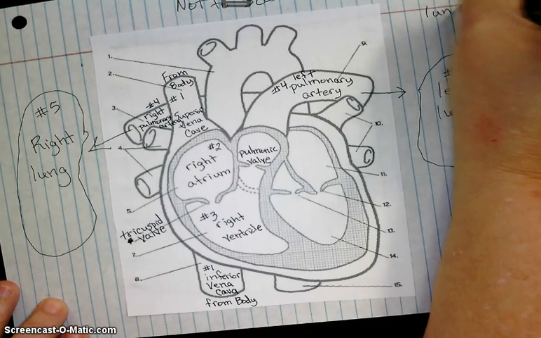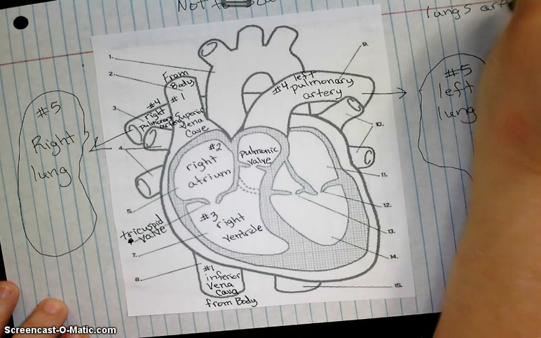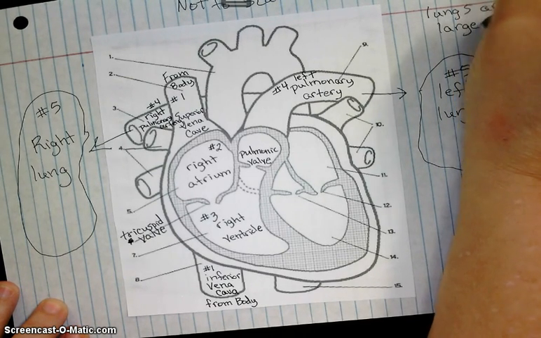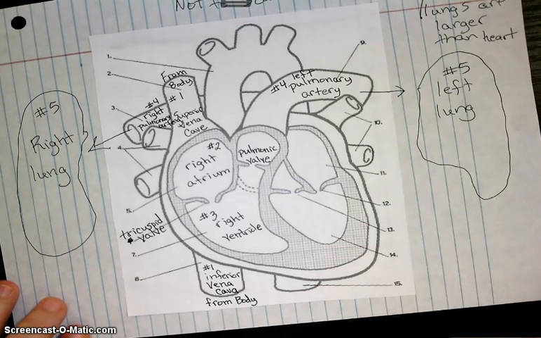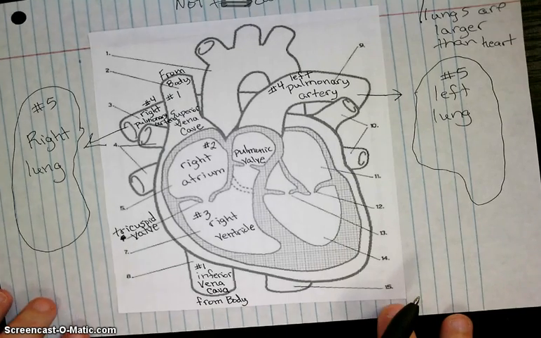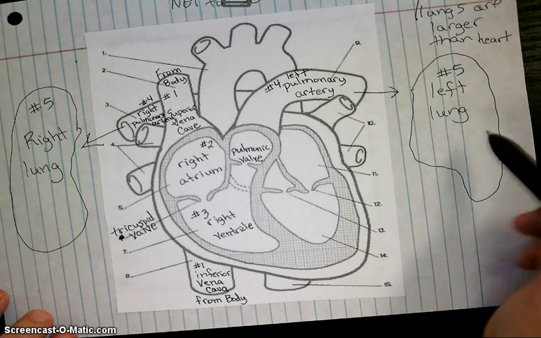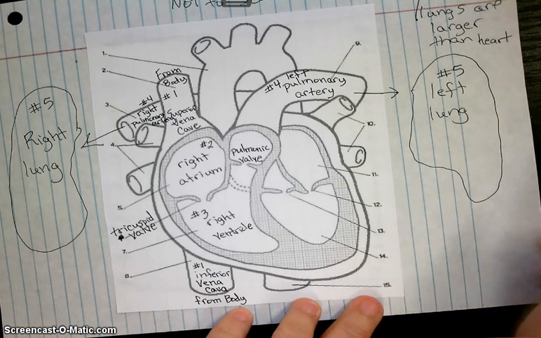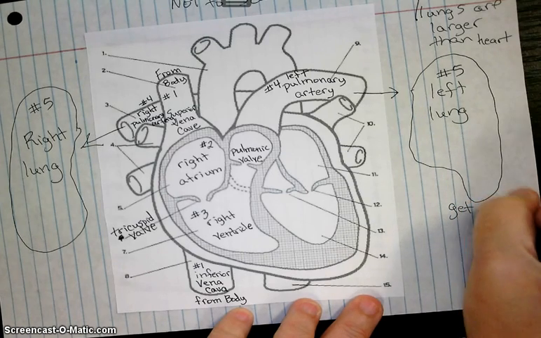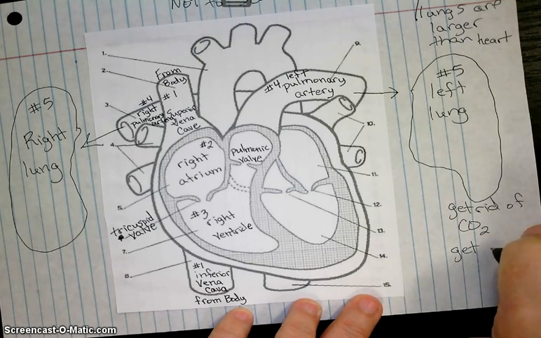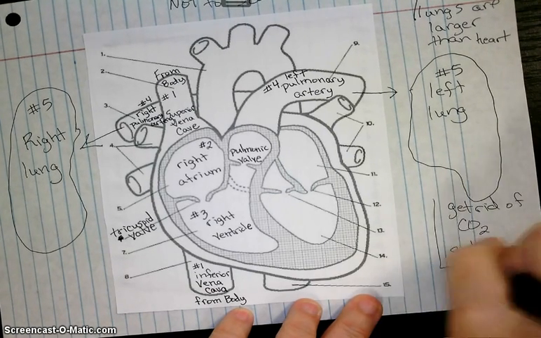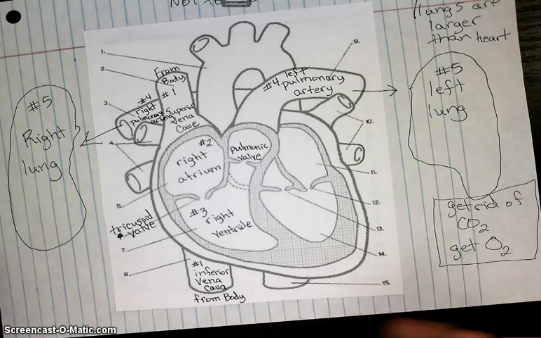Lungs are larger than the heart. Okay, so these are drawn smaller just so we can fit them into the diagram. Okay, what happens in the lung is that you get rid of CO2, which is a waste product, and you pick up or get O2. All right, so that's what's happening in each of these lungs.